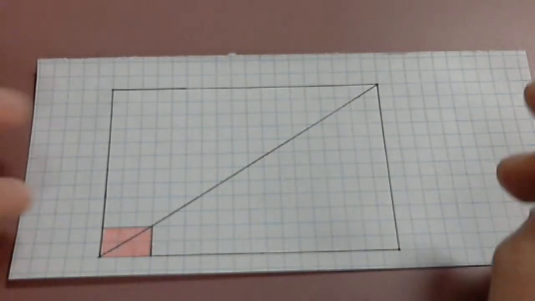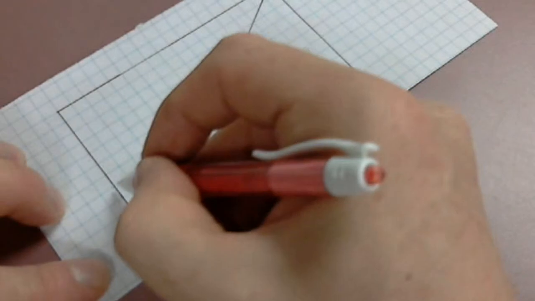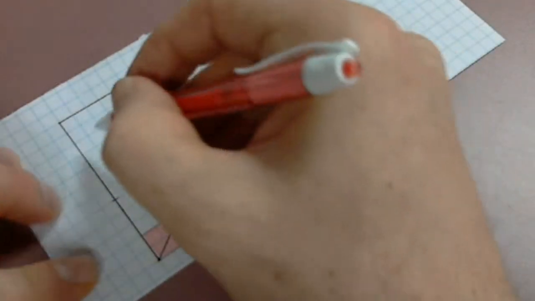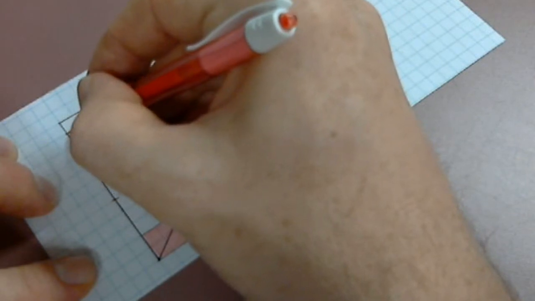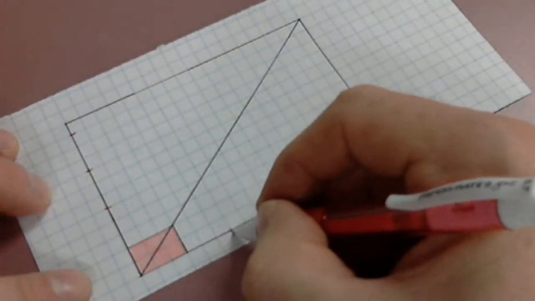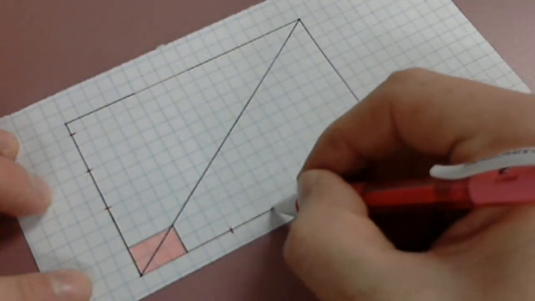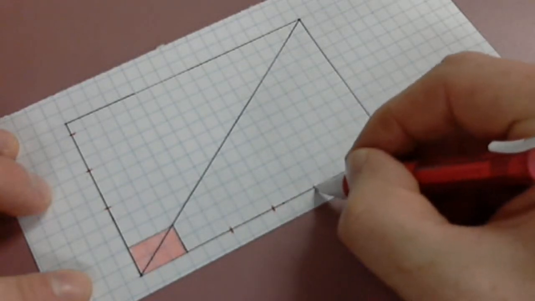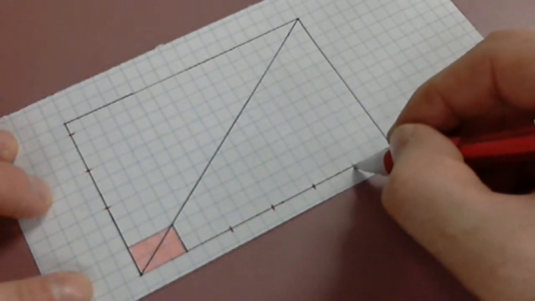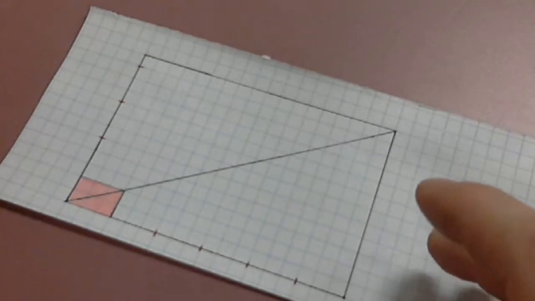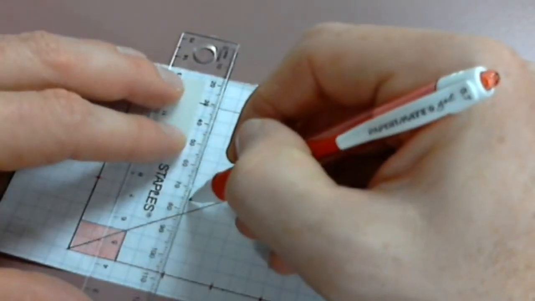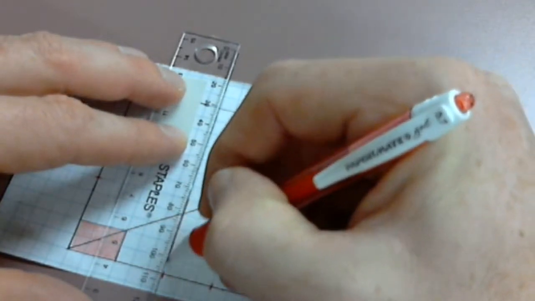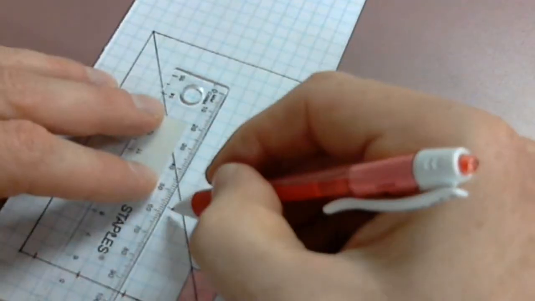What I'm actually going to do is add 3 each time, to the length and the width. So what I'm going to do is make those lines meet up. I'll use my red pen.